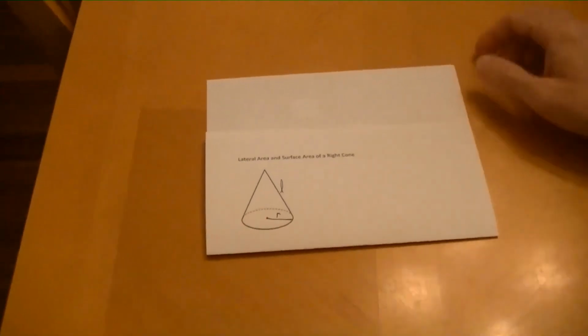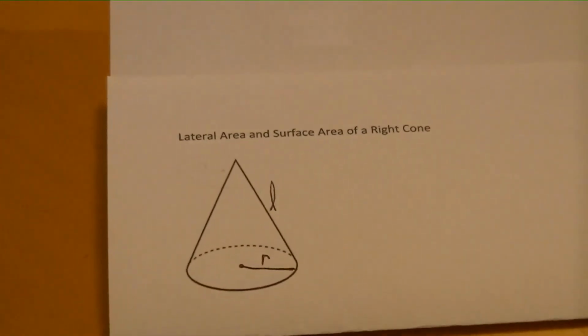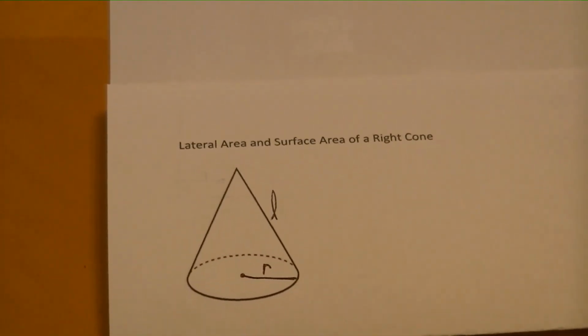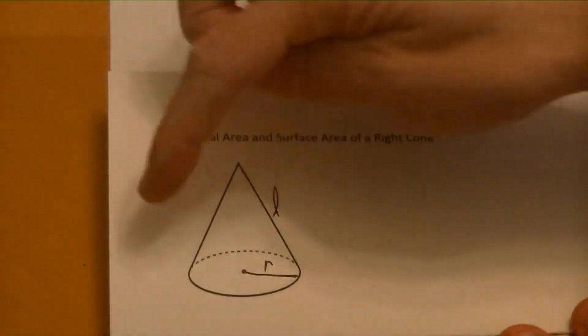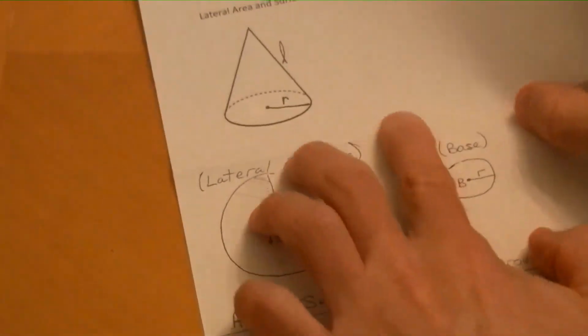And again, the hard part is the lateral area. Once we know the lateral area, surface area just means add the circle on the bottom. So let's figure out how to get the area of that lateral surface, that sector of the circle.